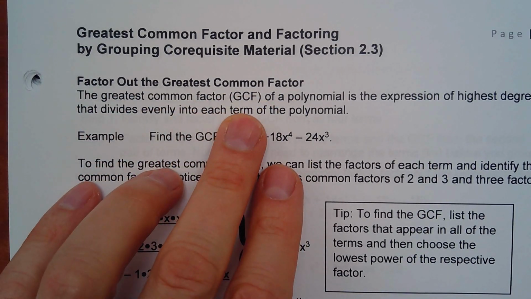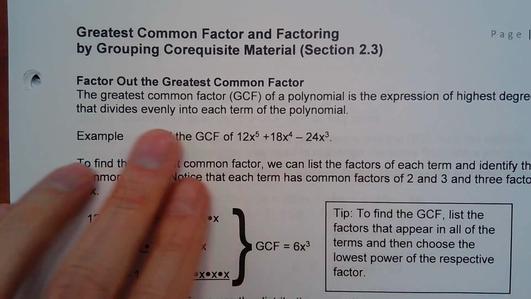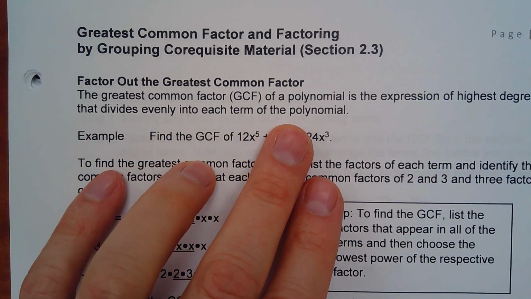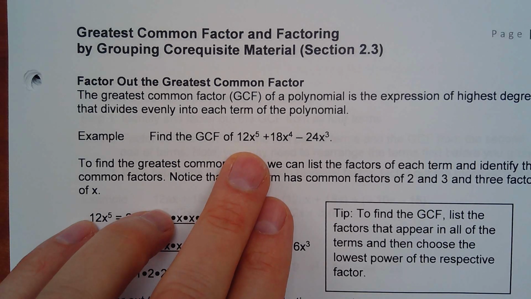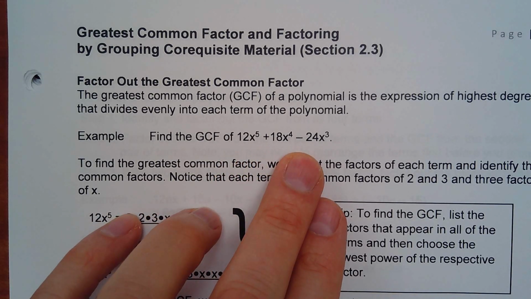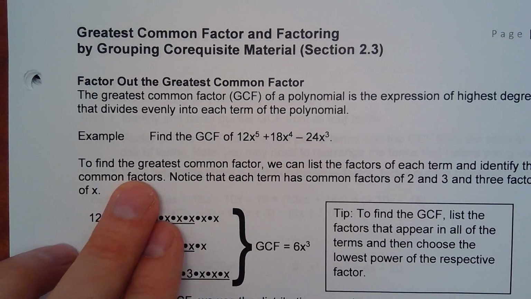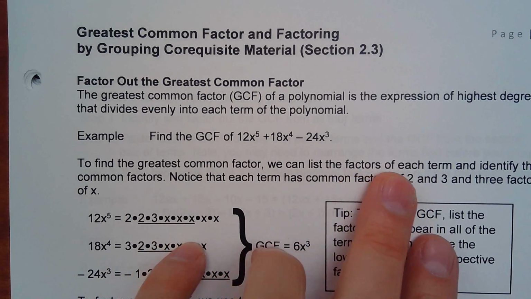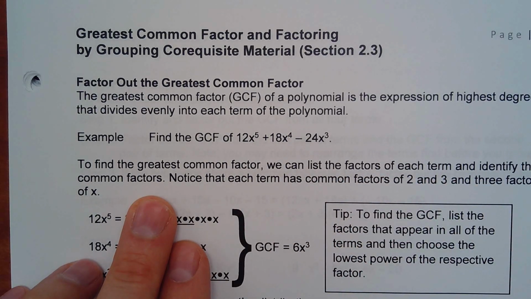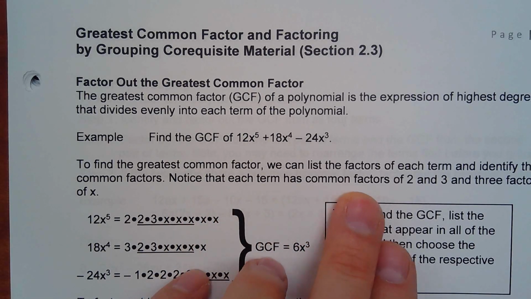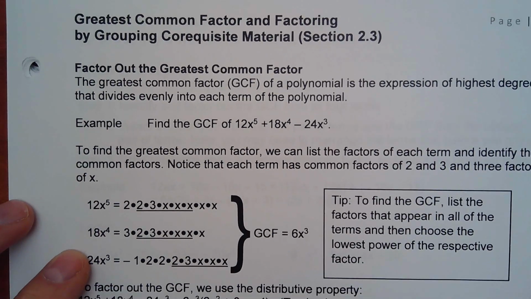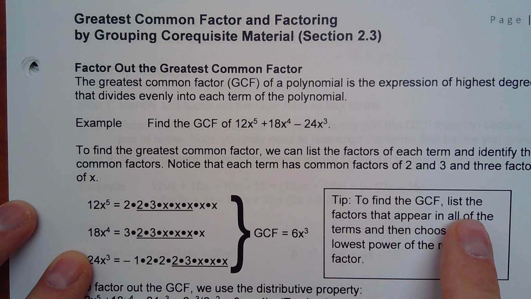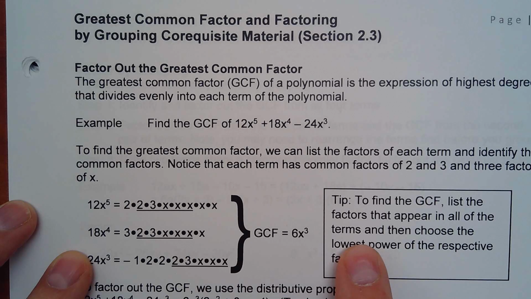The greatest common factor, GCF, of a polynomial is an expression of the highest degree that divides evenly into each term of the polynomial. For example, find the GCF of 12x to the fifth plus 18x to the fourth minus 24x cubed. To find the greatest common factor, we can list the factors of each term and identify the common factors. Notice that each term has common factors of 2, 3, and 3 factors of x, if we break it down. A tip to find the GCF: list the factors that appear in all the terms and then choose the lowest power of the respective factor.